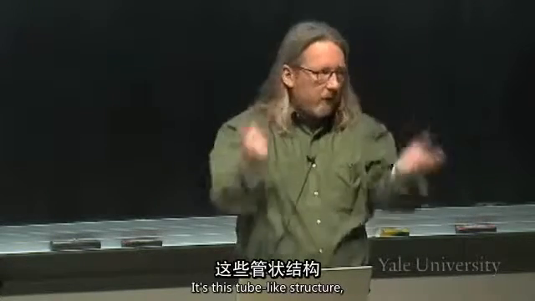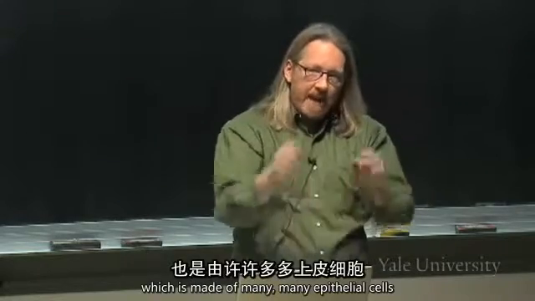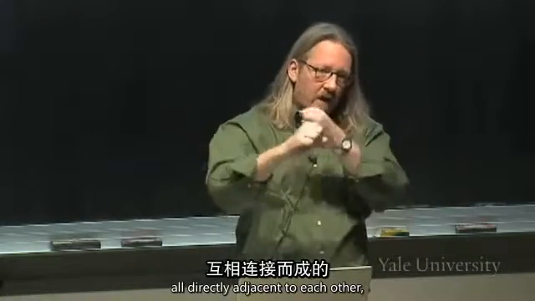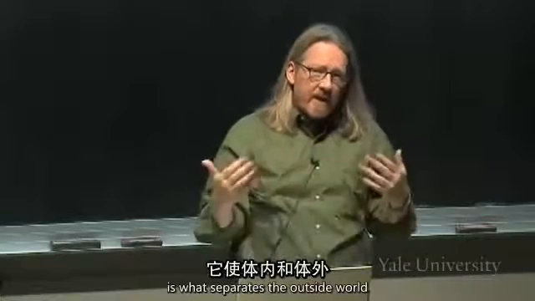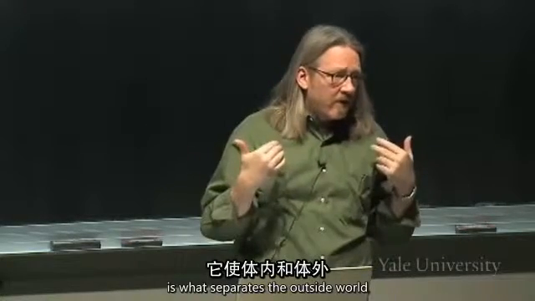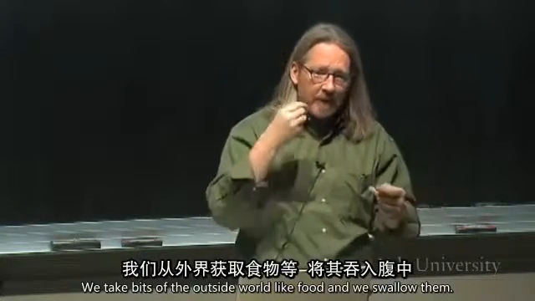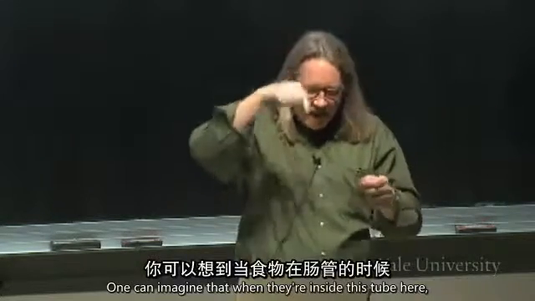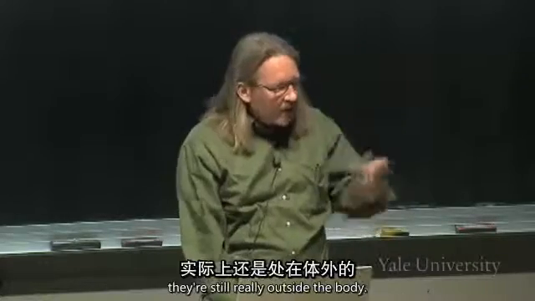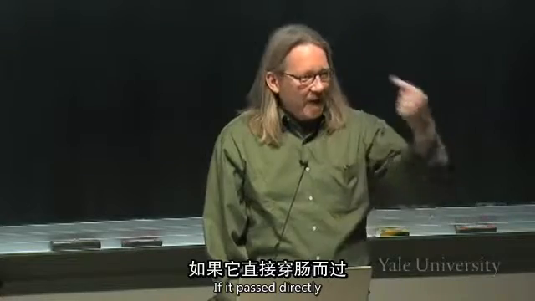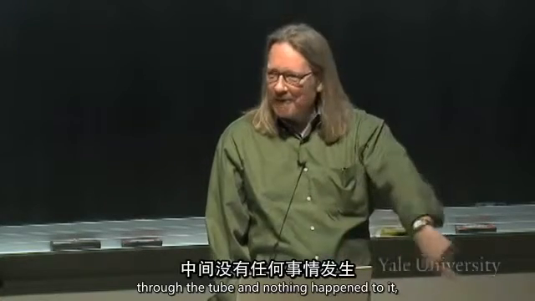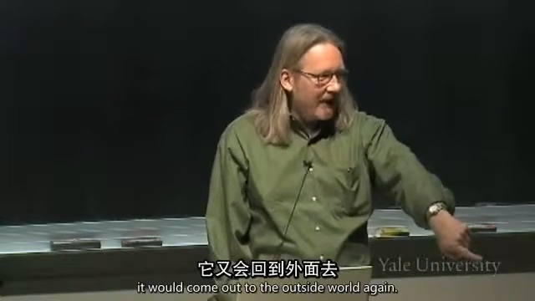And it's this tube-like structure, which is made of many, many epithelial cells, all directly adjacent to each other, that separates the outside world from our internal bodies, right? We take bits of the outside world, like food, and we swallow them, right? And one can imagine that when they're inside this tube here, they're still really outside the body, right? If it passed directly through the tube and nothing happened to it, it would come out to the outside world again.